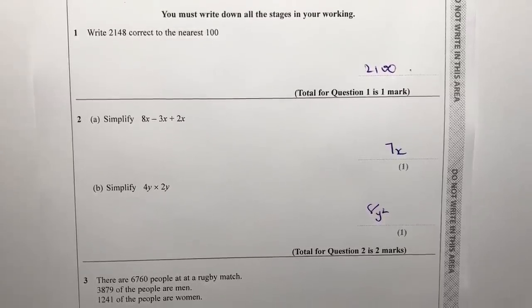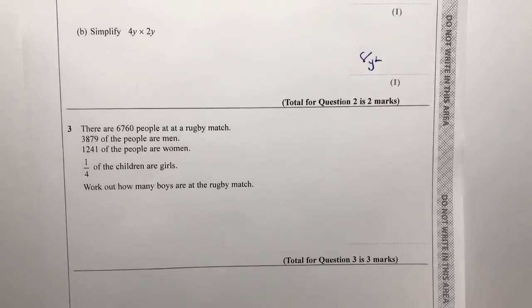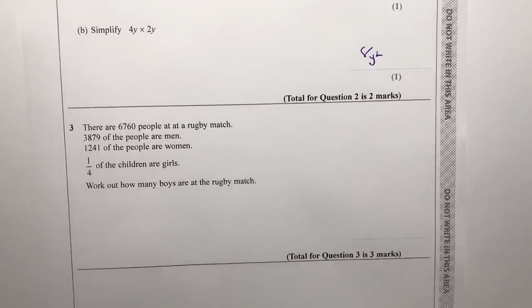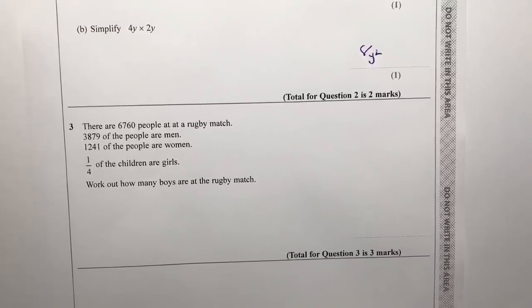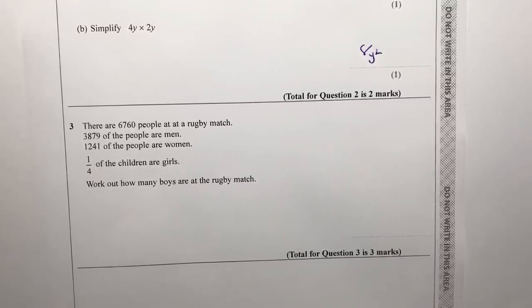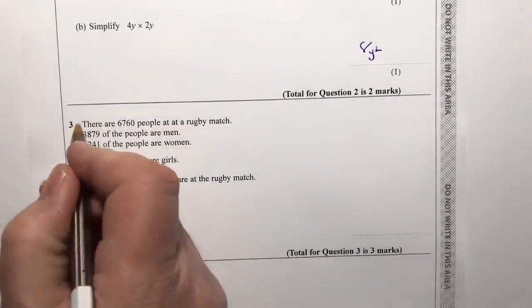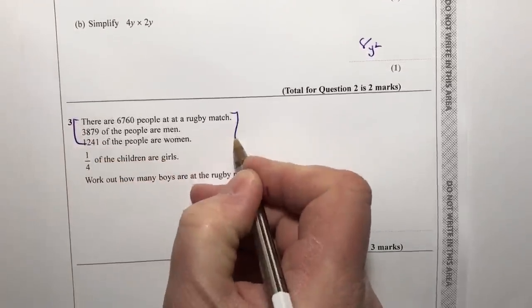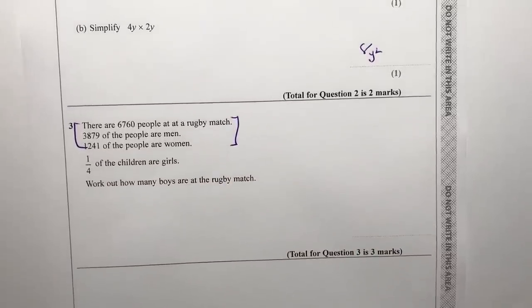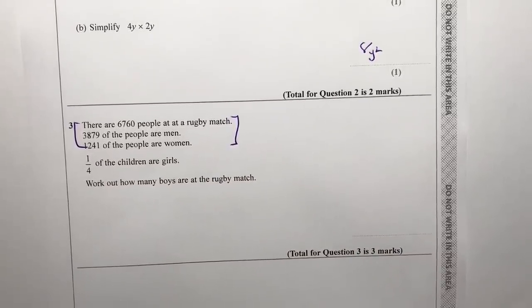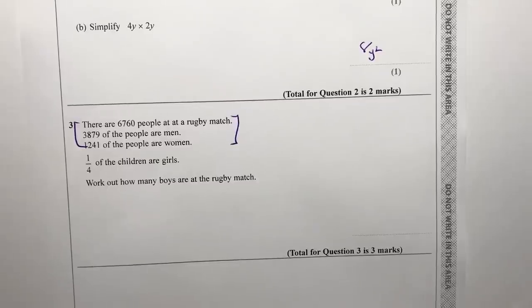Let's move on then to question number 3. There's a little bit of calculation involved in these ones. So the first thing is it tells us there's 6,760 people at a rugby match. Some of them are men, some of them are women. So actually, let's look at the number of adults that are at the rugby match. And you'll notice before in previous videos, what I'm trying to encourage you to do is to look at each of the questions a bit at a time.